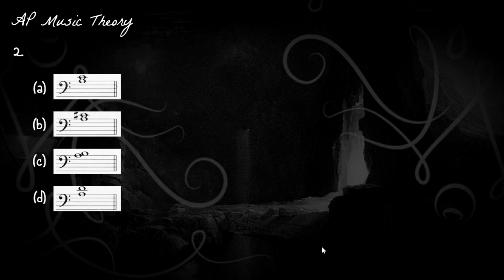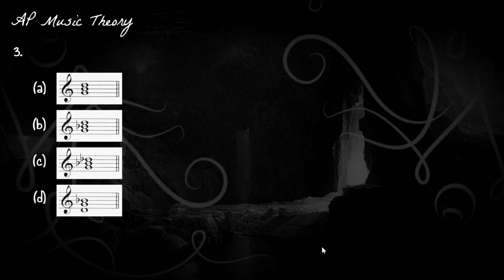Question number 2. Which of the following intervals is played? A, B, C, or D? Correct answer is B. The interval is a major third. Question 3. Which of the following triads is played?